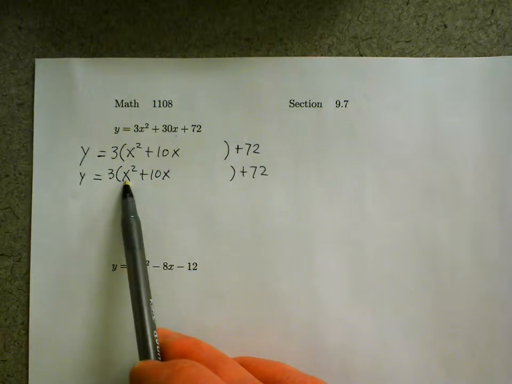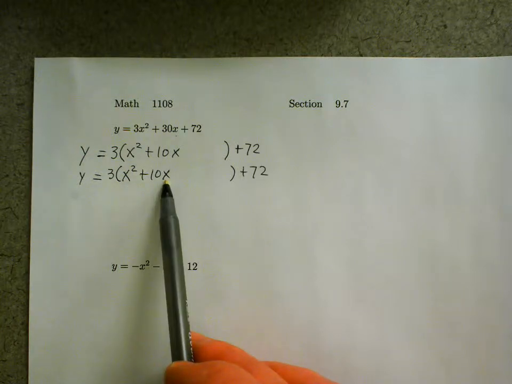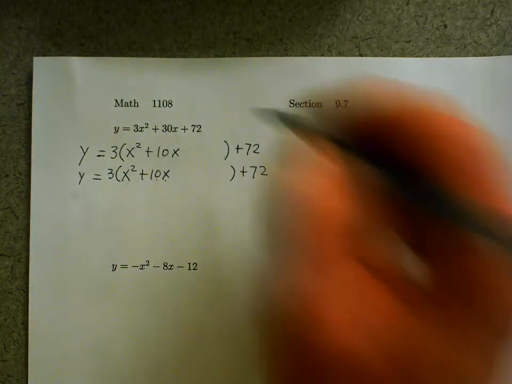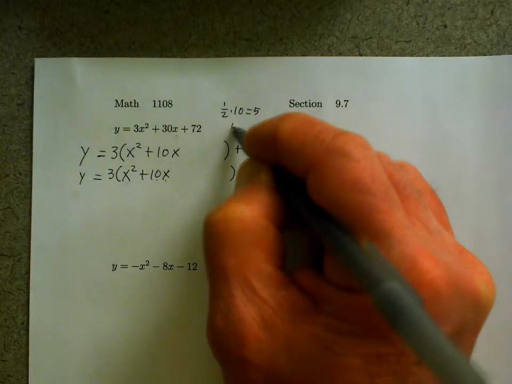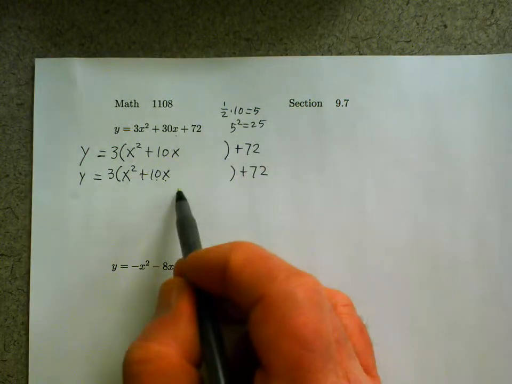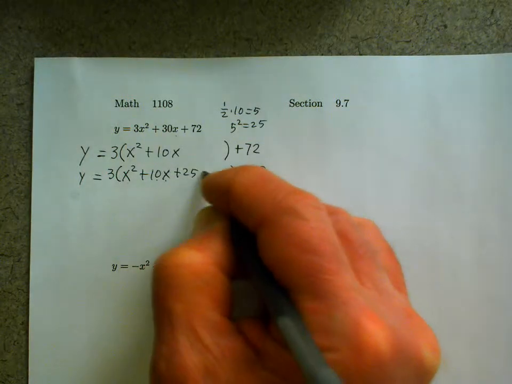So we're focusing on x squared plus 10x. We take 1/2 of 10 and square it. 1/2 times 10 is 5. 5 squared is 25. So the form 0 takes is plus 25 minus 25.